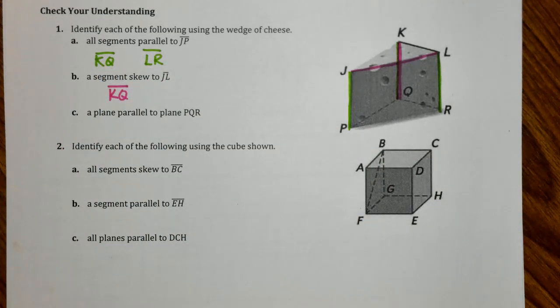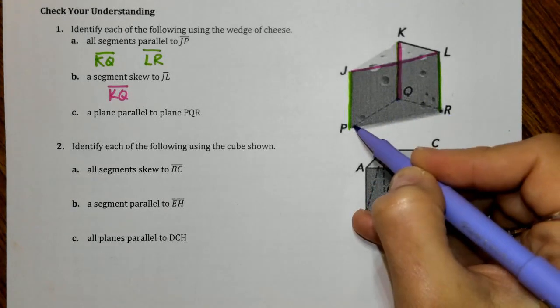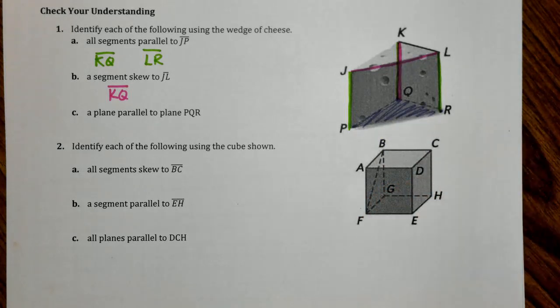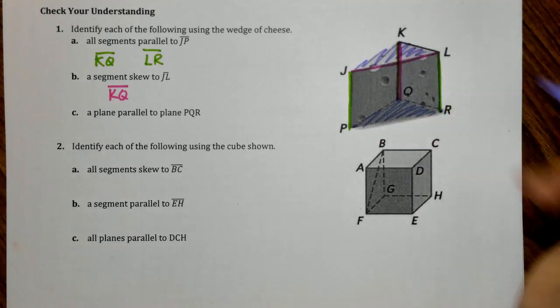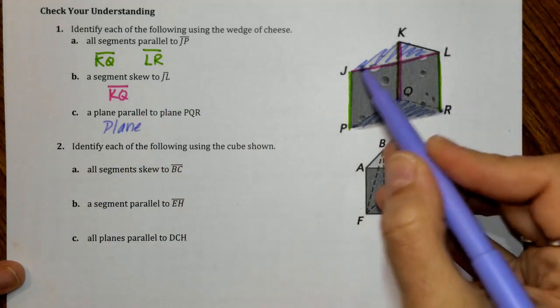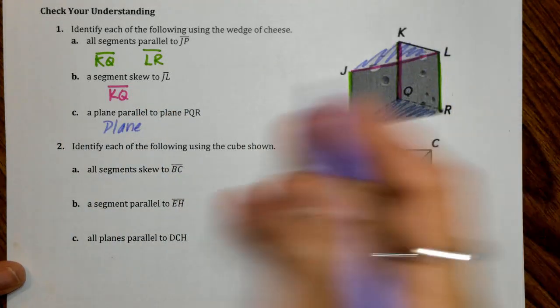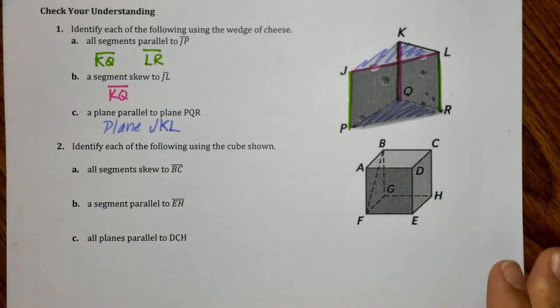Now we want a plane parallel to plane PQR. So first, when you remember a plane, 3 letters, let's find those points, P, Q, and R. So we're looking at this little triangle of the cheese. There is only one plane in this example that is parallel, and that's going to be the top triangle cheese right here. So we will call this plane, and it only has 3 points, JKL. And you can rearrange those 3 letters.